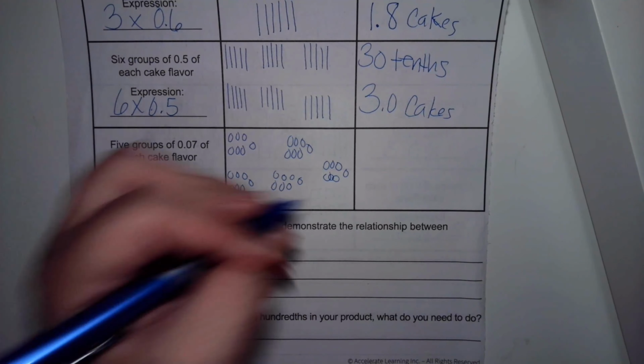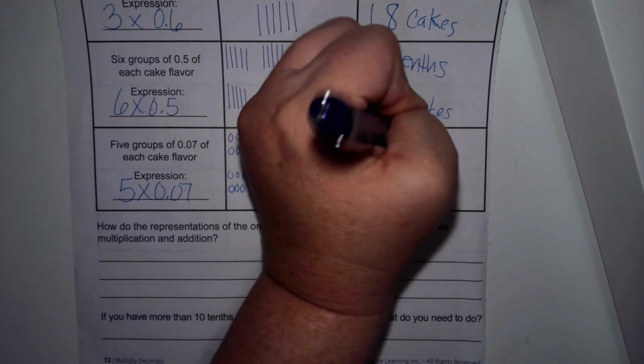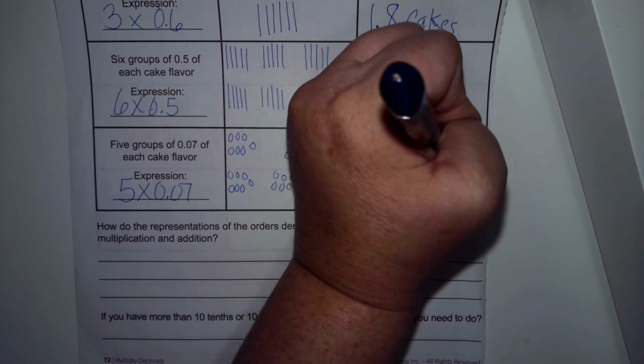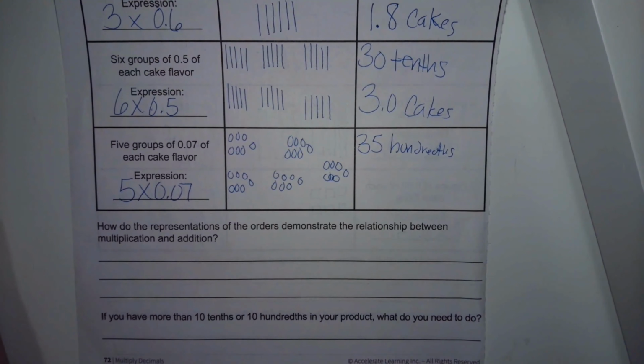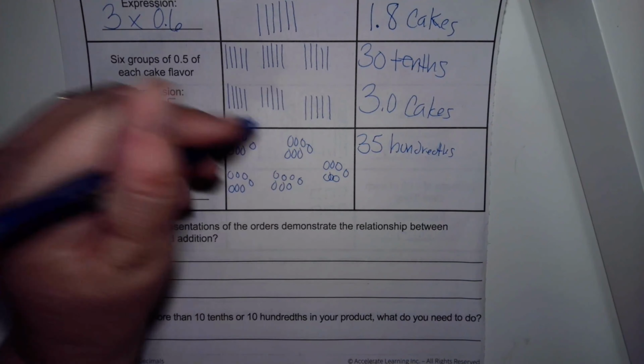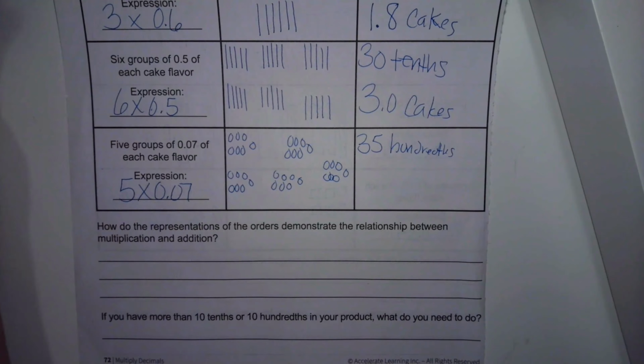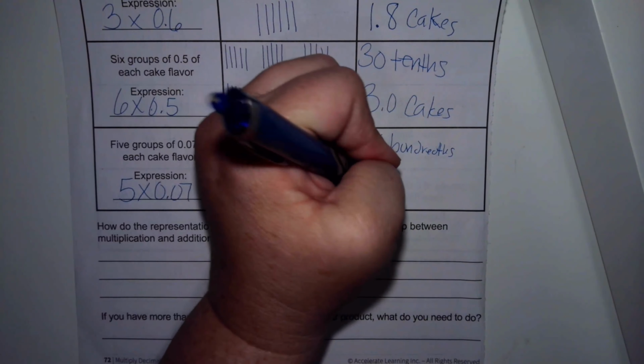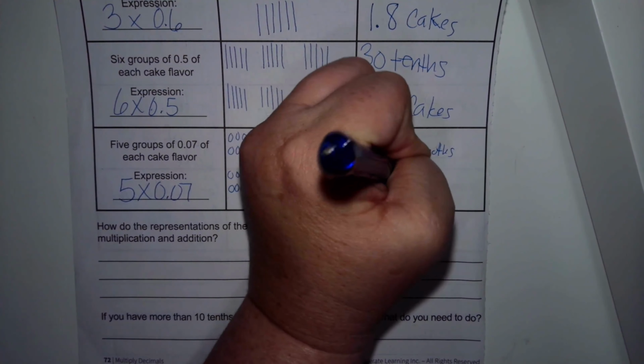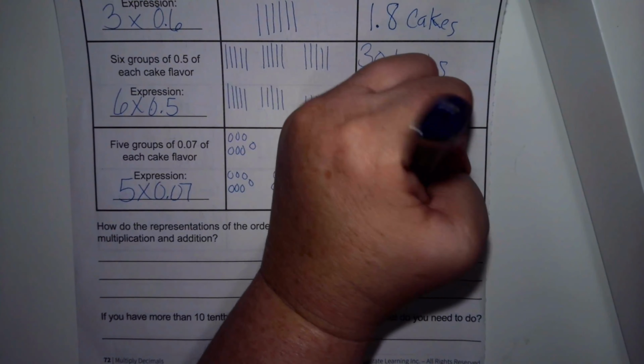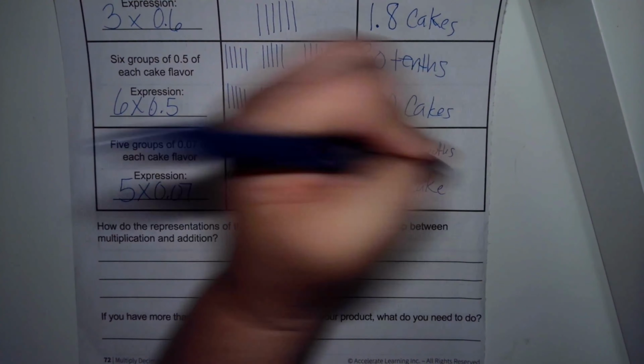If I counted them all together, that would be 35/100. And again, I don't have enough to make up one whole because I would need 100 of those to make up one whole. So my decimal is just going to be 35/100 of a cake. Okay, of a cake.